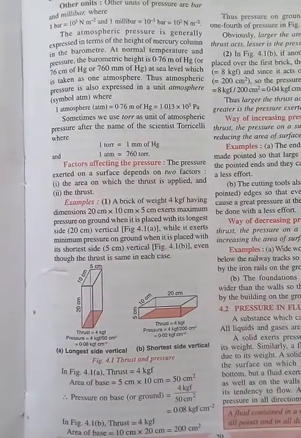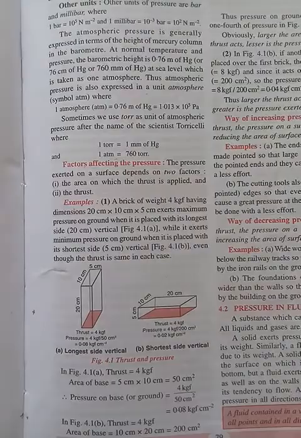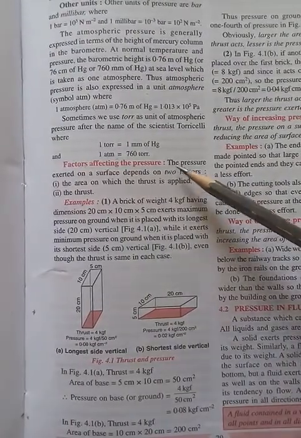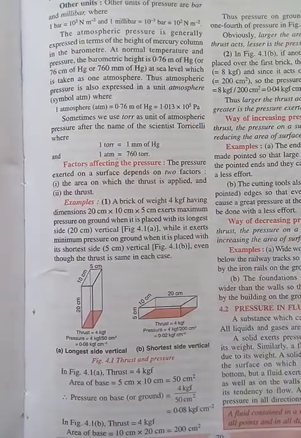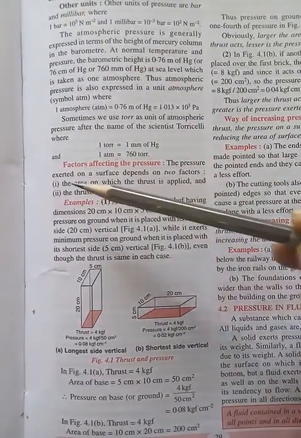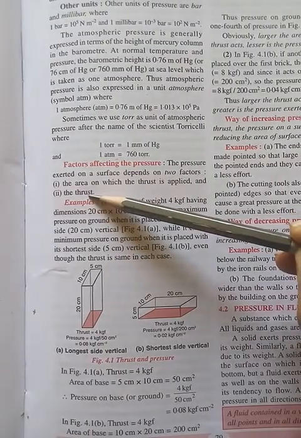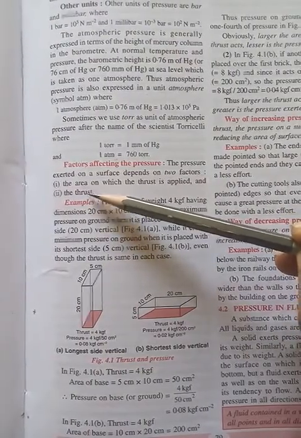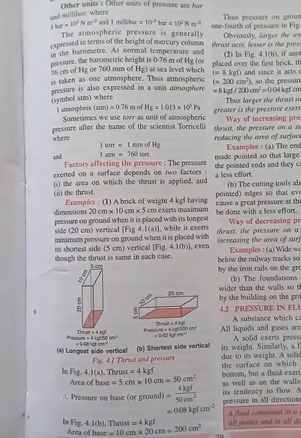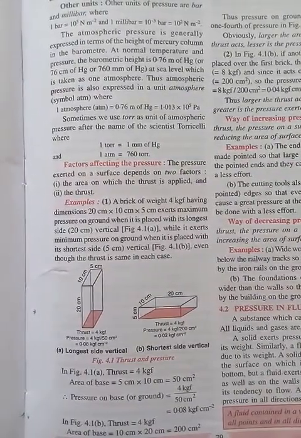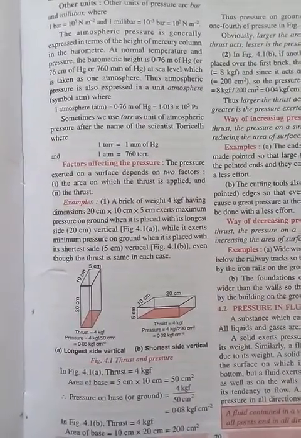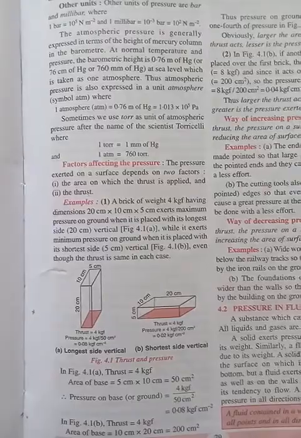So what are the factors affecting pressure? Pressure exerted on a surface depends on 2 factors, that is area and thrust. Sorry, not the mass. The area and thrust, because pressure is force per unit area. So pressure will be dependent on force and area, directly related to force, inversely related to area.